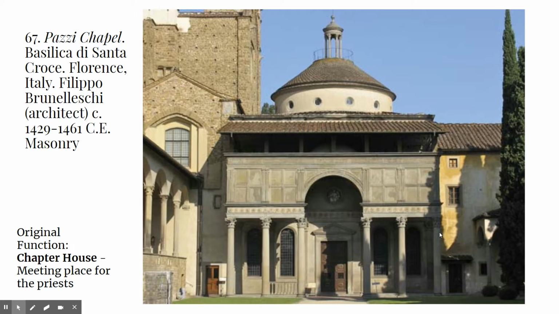If you don't understand what I mean by that, basically it has the tabernacle, kind of the container where the Eucharist is kept. So the Eucharist being the body and blood of Christ, or the body of Christ at least. Its original function was a chapter house. What's a chapter house? It's a meeting place for priests.